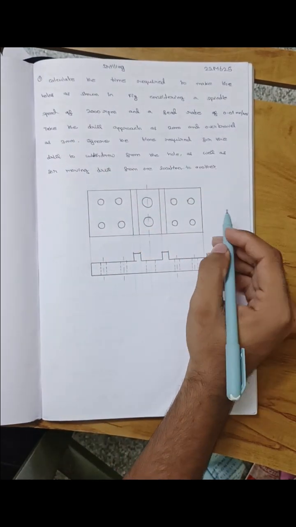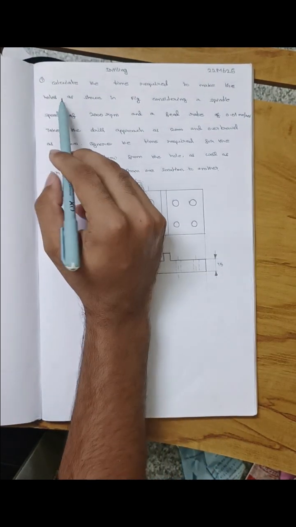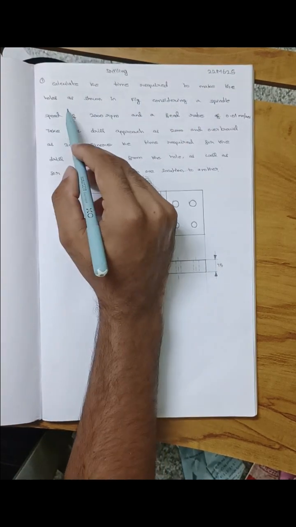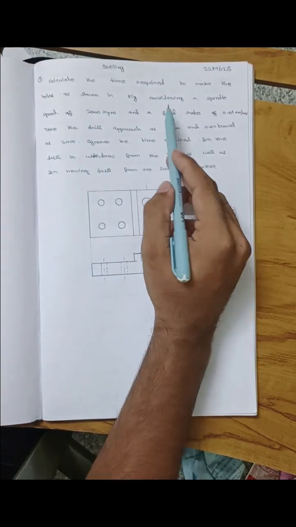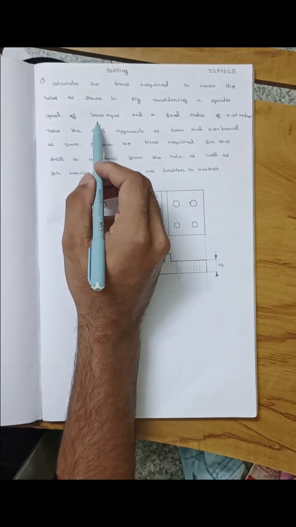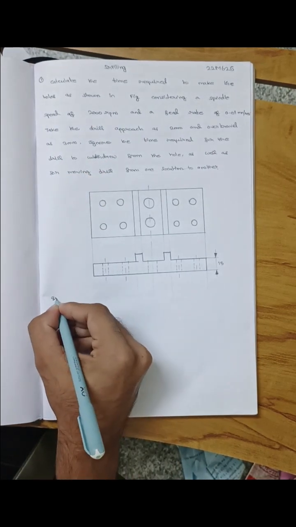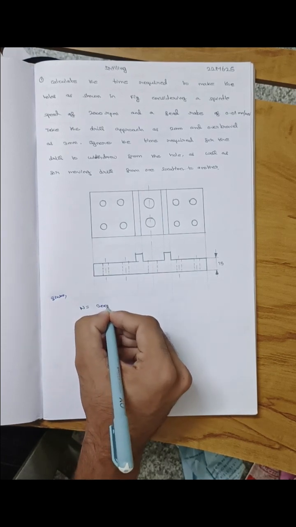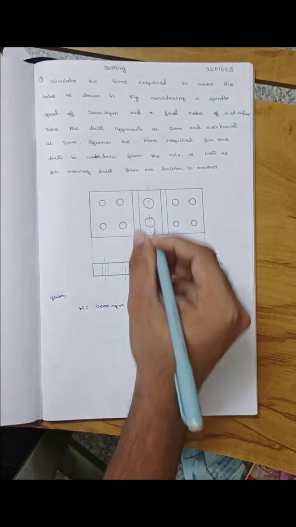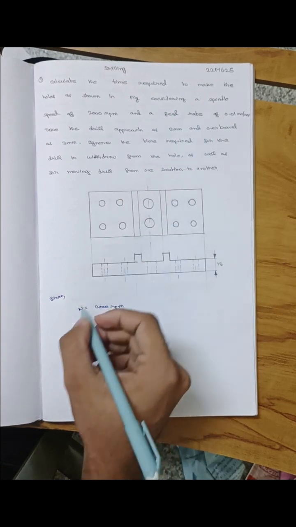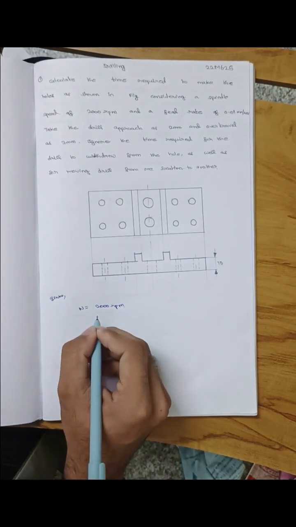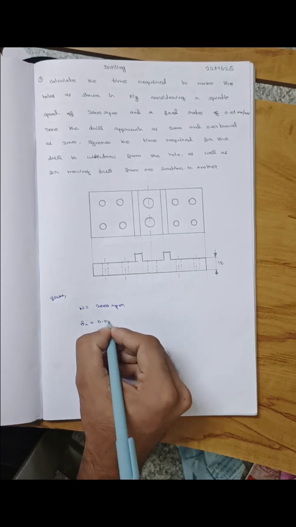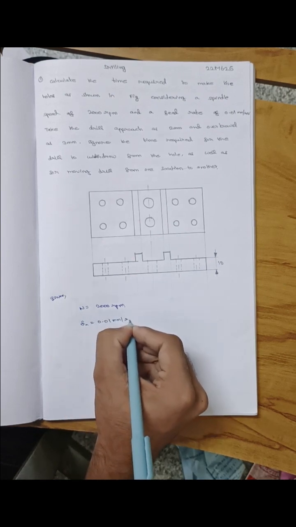The next sum is based on the drilling process. The question is to calculate the time required to make the holes as shown in the figure, considering a spindle speed of 2000 rpm. In this, given is N equal to 2000 rpm and a feed rate of 0.01 mm per revolution.